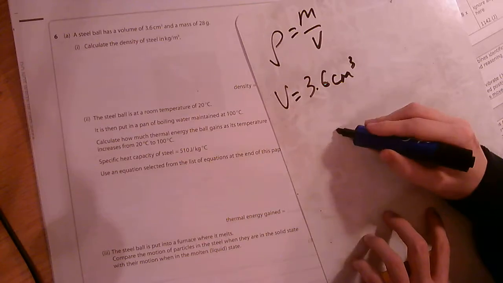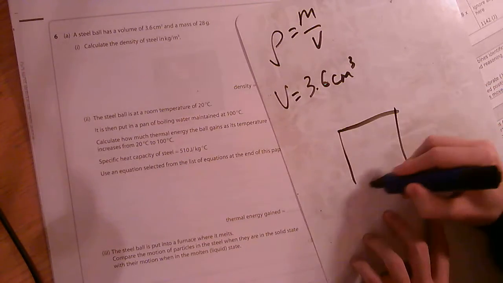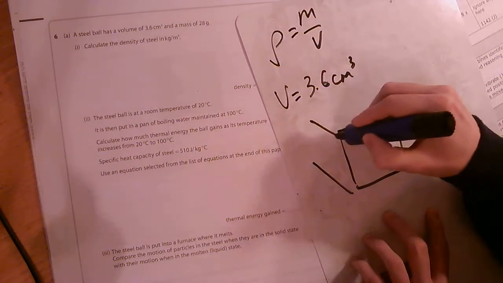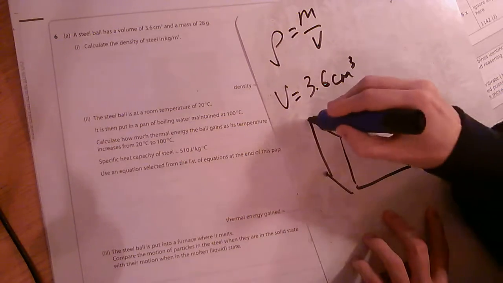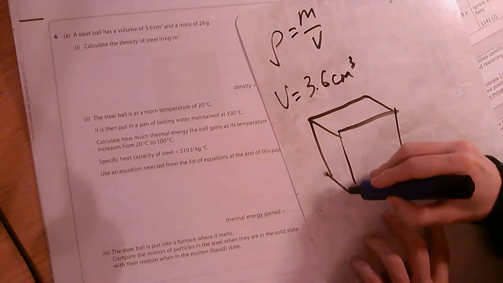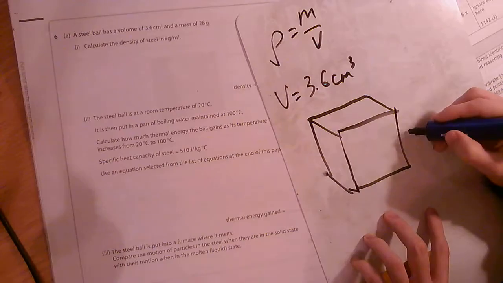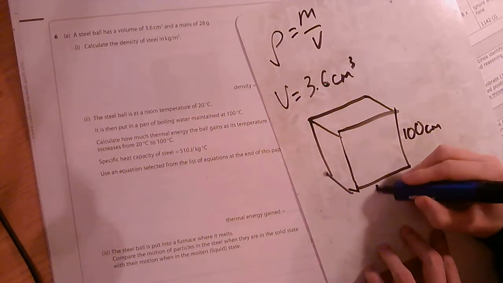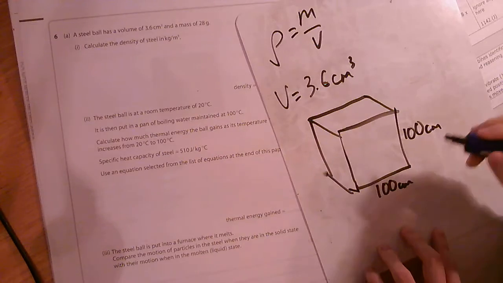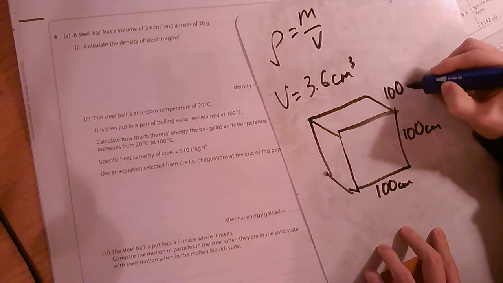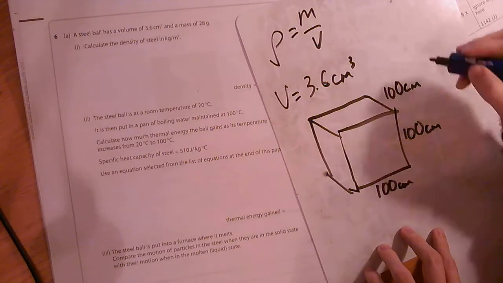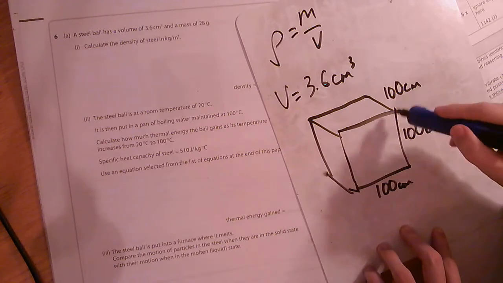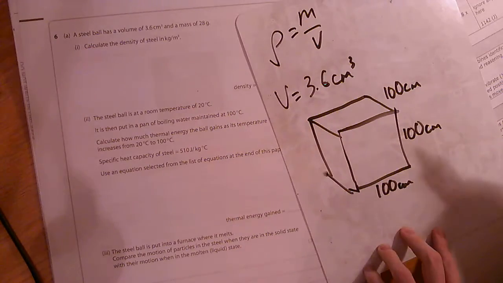And just to remind you, this is why. Let's say that we draw ourselves a cubic metre here. Let's make sure that it's got lengths of a metre, which of course is 100 centimetres. It's 100 centimetres tall, it's 100 centimetres wide, and it's 100 centimetres deep. So it's got a volume of 1 metre times 1 metre times 1 metre. It's a metre cubed.